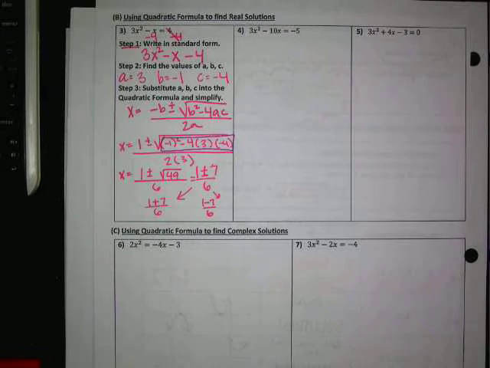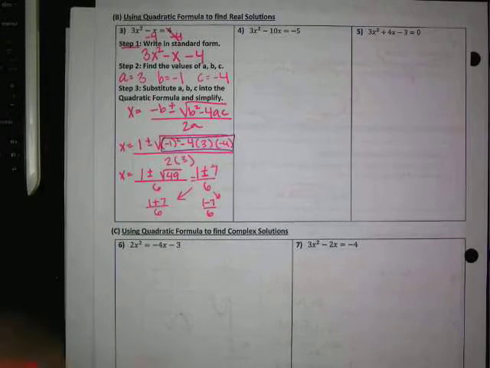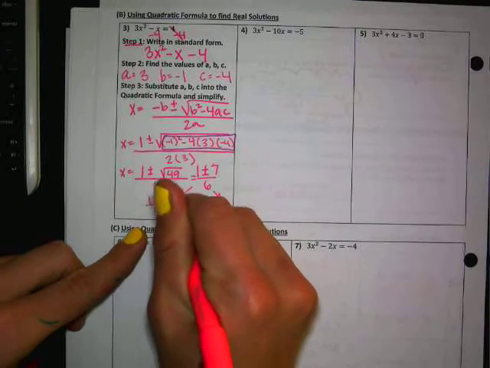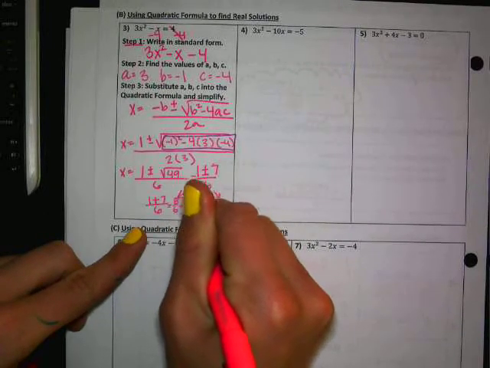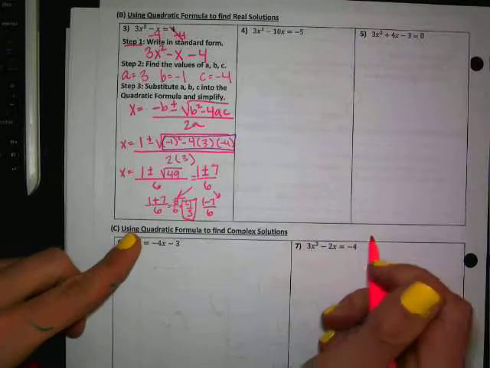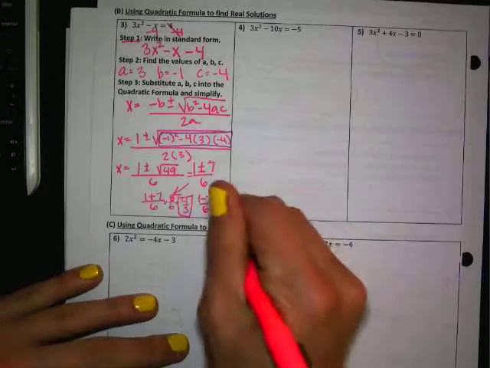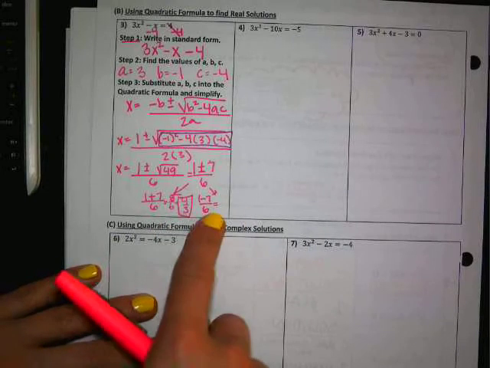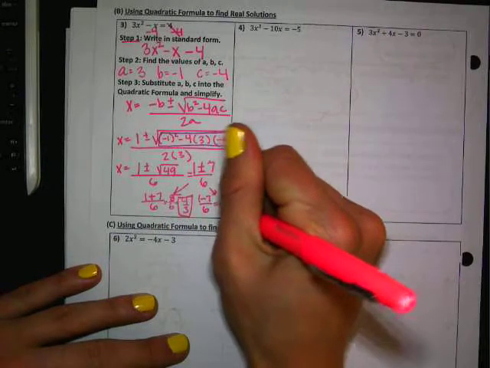All right, and the only reason you're doing it on this one is because there are no roots, there are no i's. If you have roots or i's, you can't do anything. Does that make sense? All right, but when it all works out perfectly and you have regular numbers, you just have to take it as far as you can. 1 plus 7 over 6 is 8 over 6, which reduces to 4 over 3. And then 1 minus 7 is negative 6 over 6, which is negative 1.